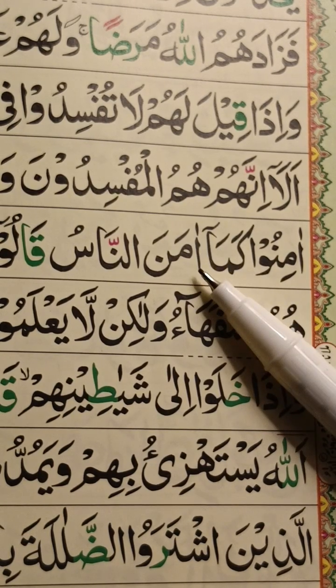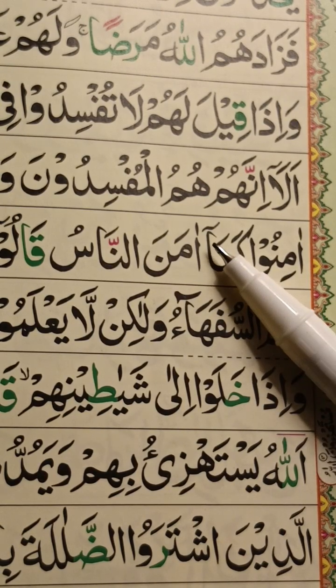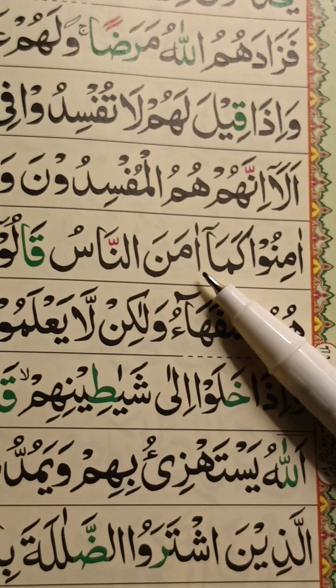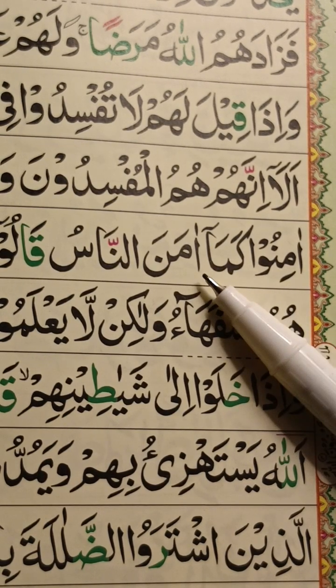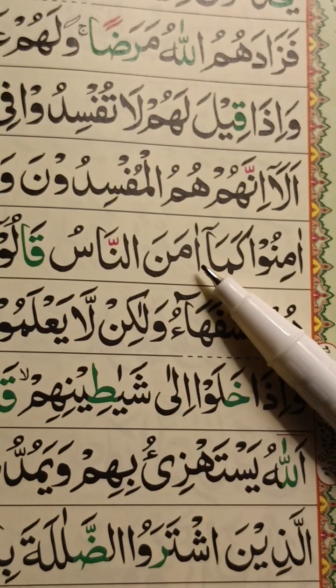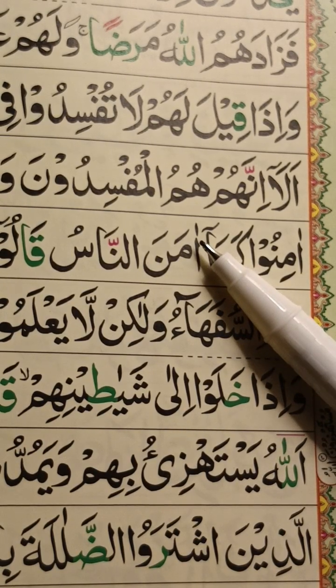When after mad hamza comes in the next word at the start, then you stretch mad because of the hamza after it up to two fingers. This is called madde munfasil. Kama a, stretch hamza because of vertical fatha. We stretch vertical fatha, kasra, inverted zamma up to one finger.